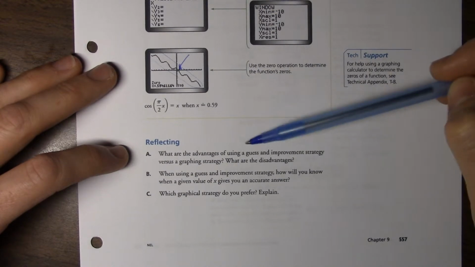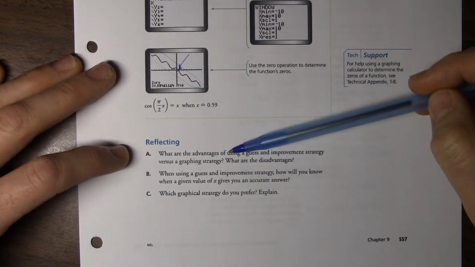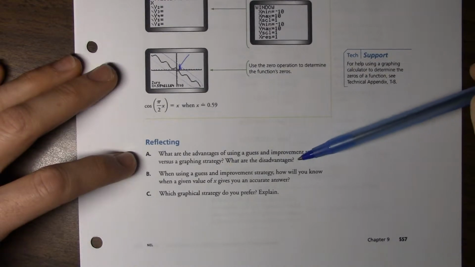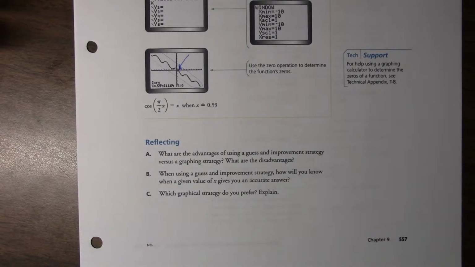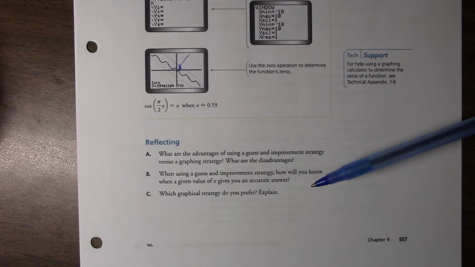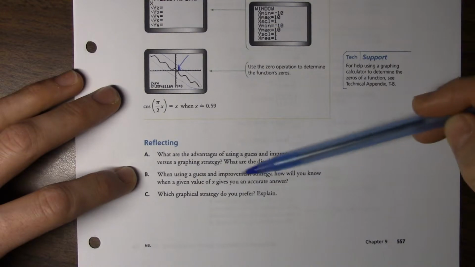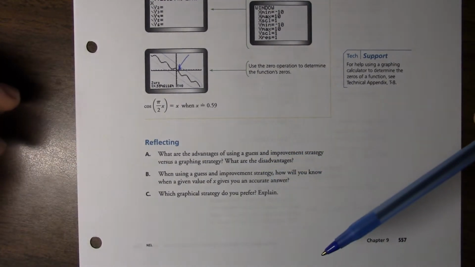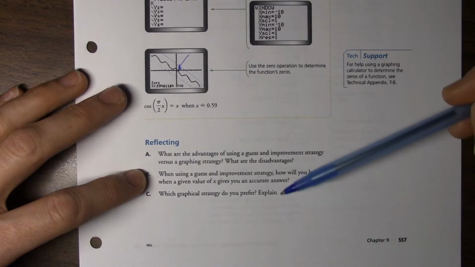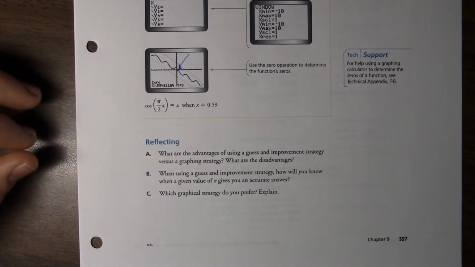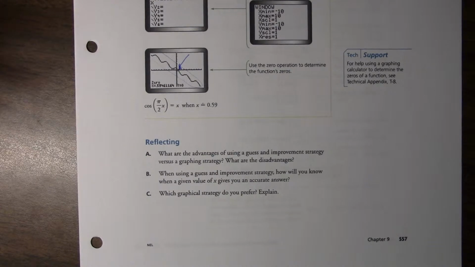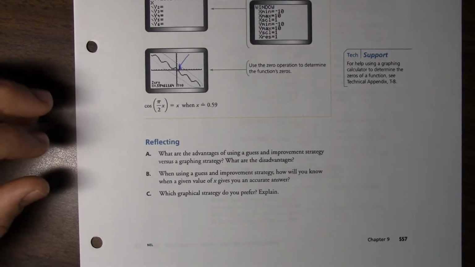All right. What are the advantages of using a guess and improvement strategy versus a graphing strategy? What are the disadvantages? So the advantage is, of course, that we can use it on a test. We don't need a graphing calculator. Okay. Disadvantage is it might take a little longer, depending, right? Graphing calculator can take a long time too, so that might be the disadvantage. When using a guess and improvement strategy, how will you know when a given value of x gives you an accurate answer? You know when it's an accurate answer when the value that you result with is very close to 0, right? When one side is very, very close to 0, when you pull both functions to one side.